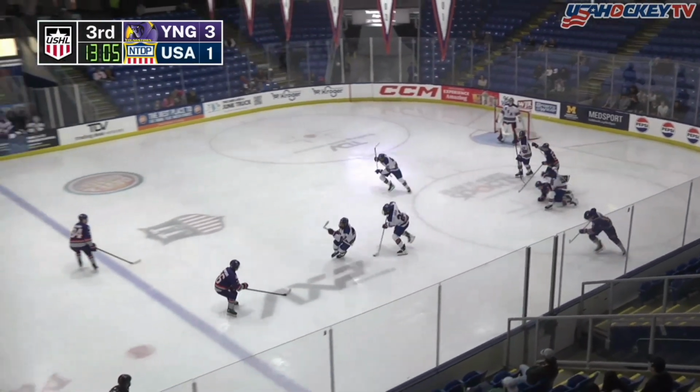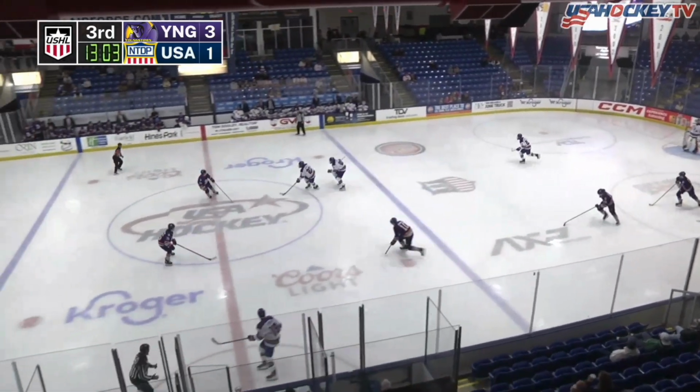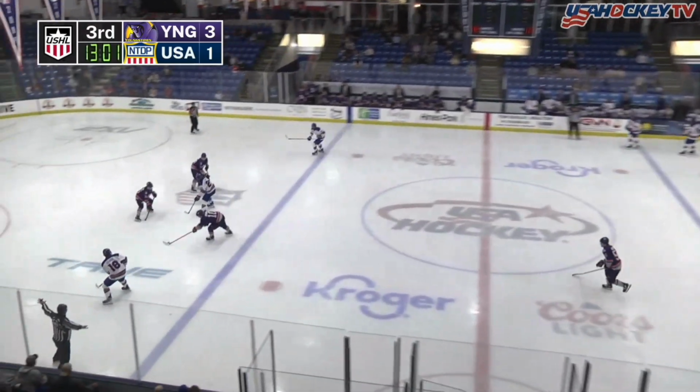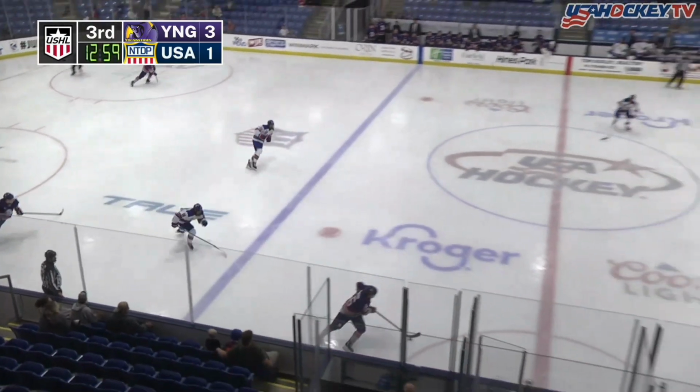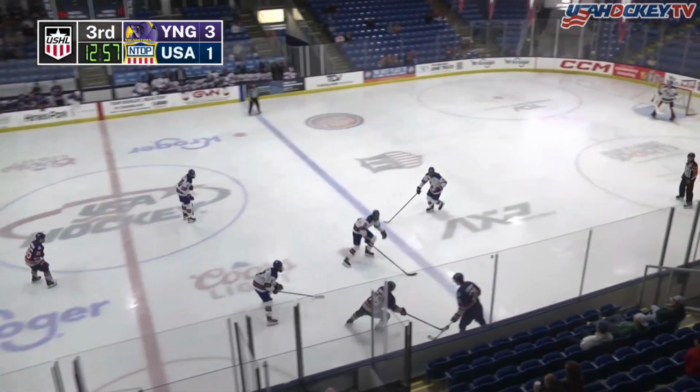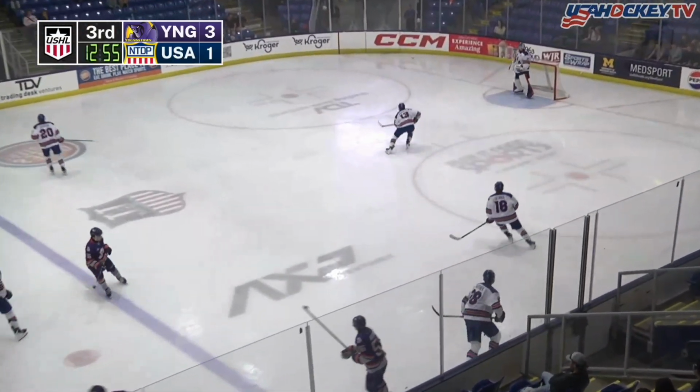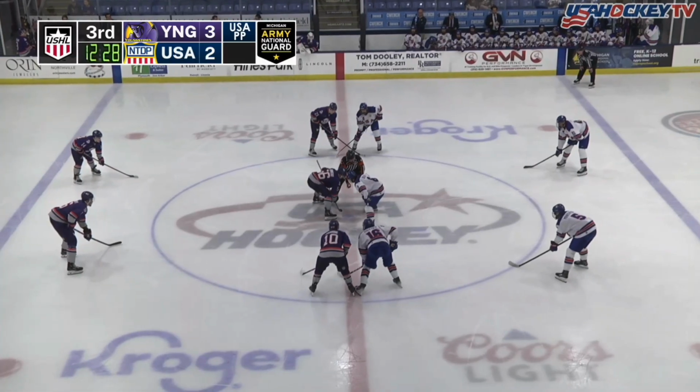Brzezinski was asking for the puck, it did not get there. Bogus back, taking a look. Bogus over the line. Could not hook up with Brody George. Ryan Brzezinski brings it back for Youngstown. He's going to the bench on a 7:32.